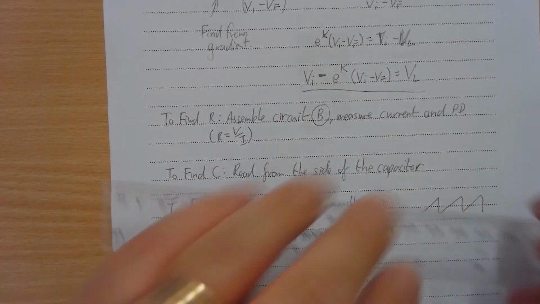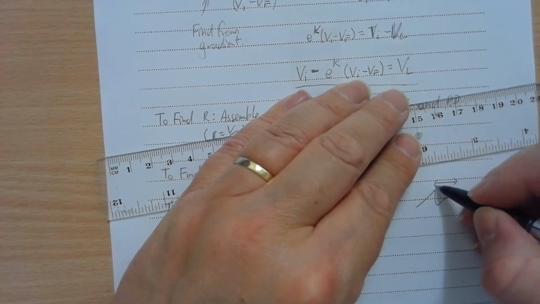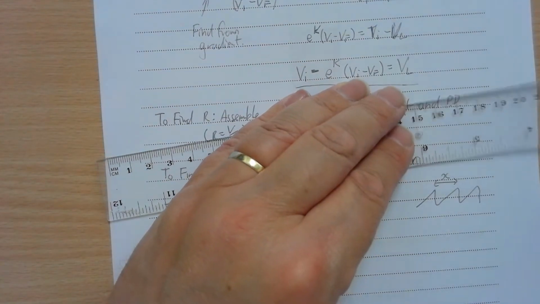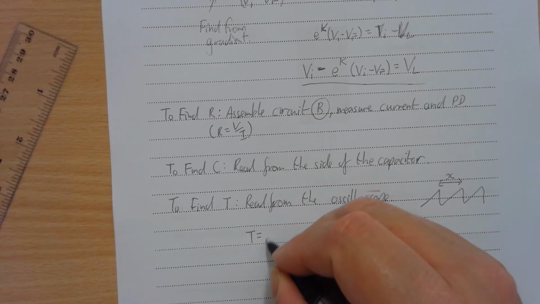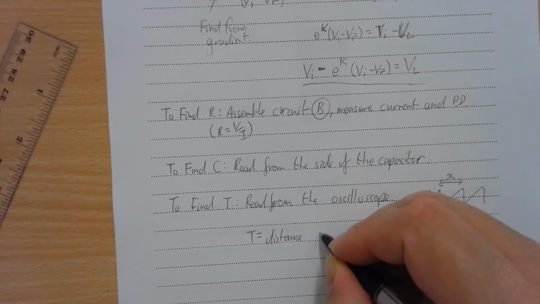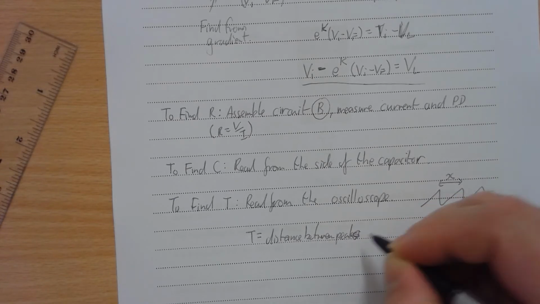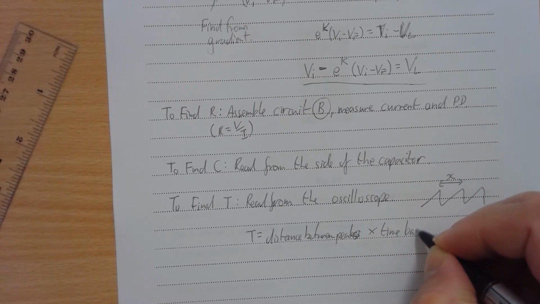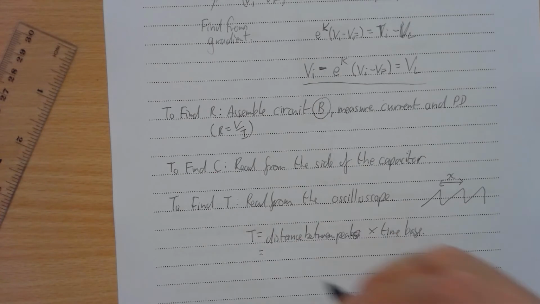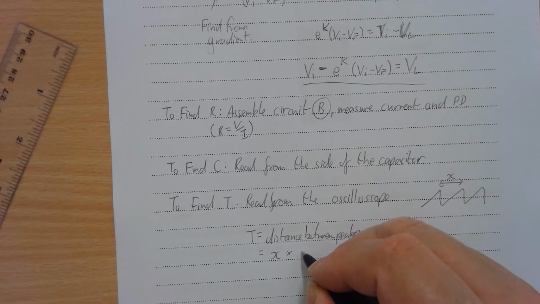We know that the distance on the reading would be x, and we know that the time period would be equal to the distance between peaks multiplied by, of course, the time base, which would be x times time base.